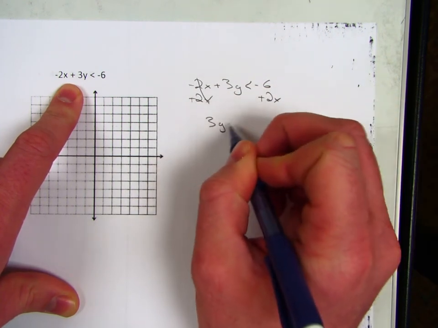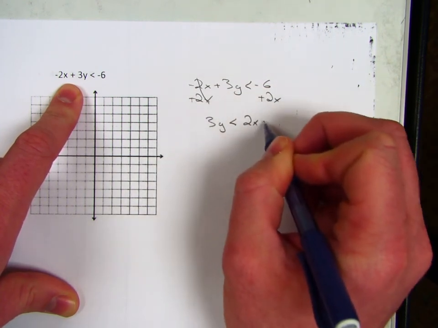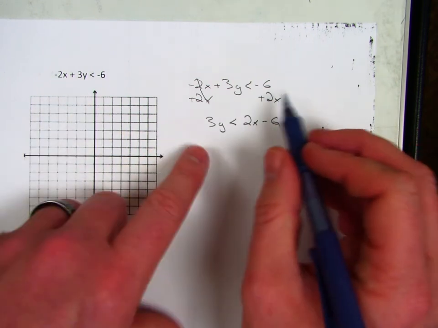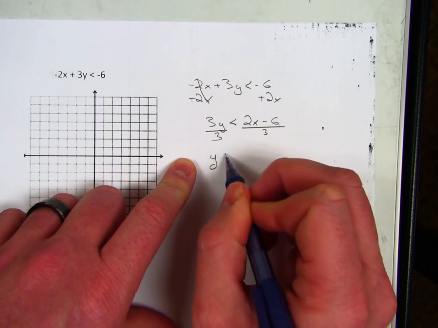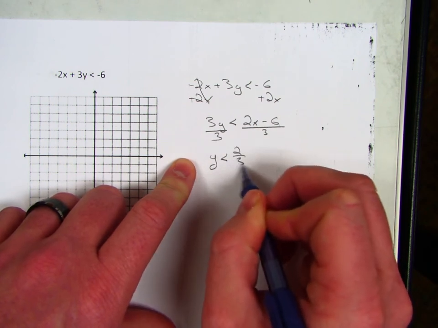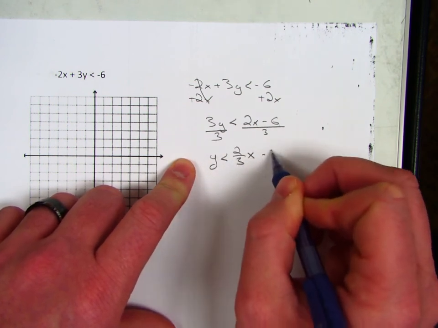If not, there's probably a series of other videos. I think I even have a video over this topic. I'm going to divide by 3 on each side. And we end up with y is less than 2/3 x minus 2.